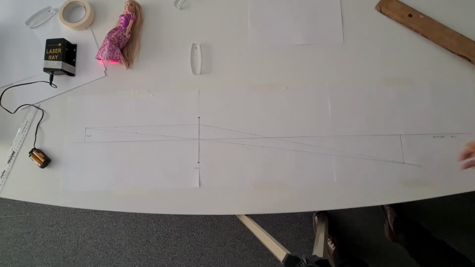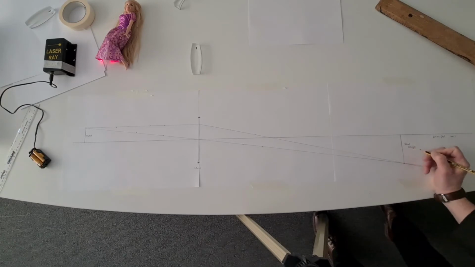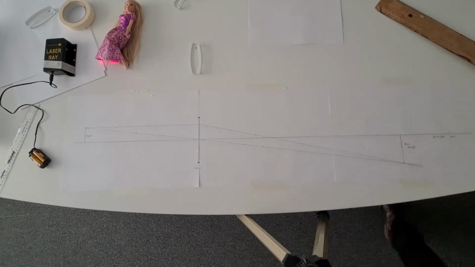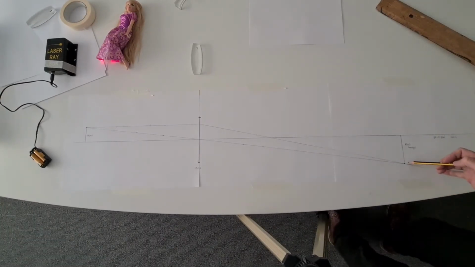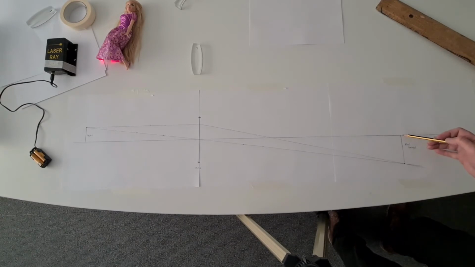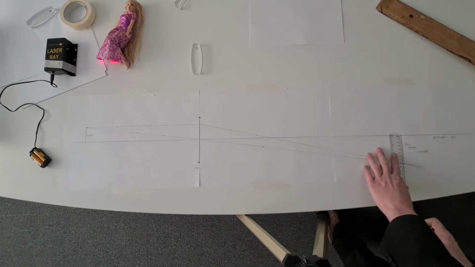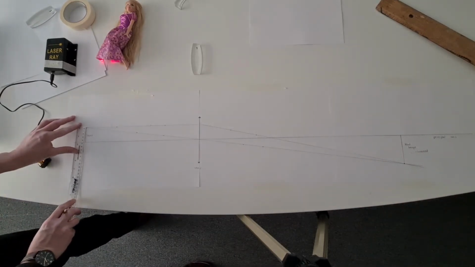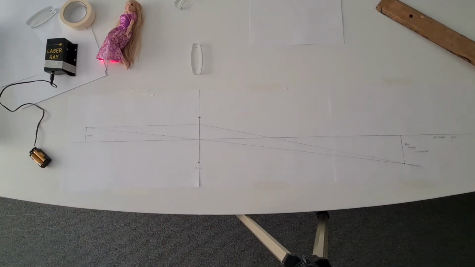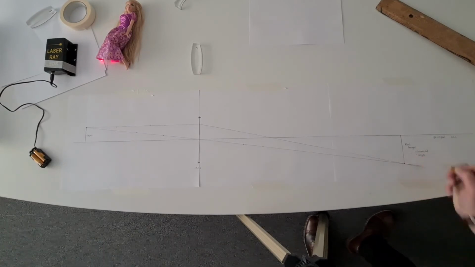So here we can label the real image. And what could we say about this real image? Well, first of all, the top of her head is now at the bottom and her neck is at the top. So to start with, it is inverted. The second thing is that her image in this case is 8 centimetres compared to her actual head, which is 4.5 centimetres. So her image is larger. It has magnified her head.